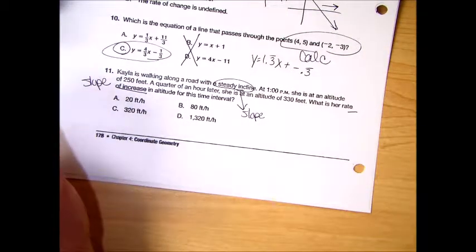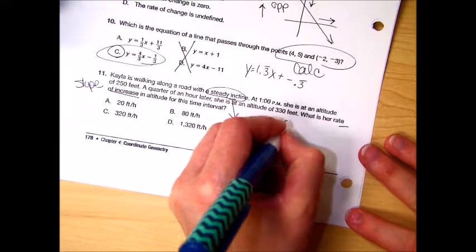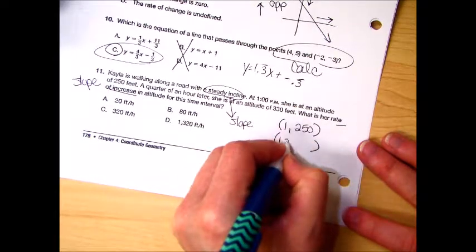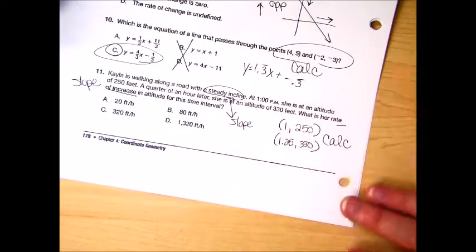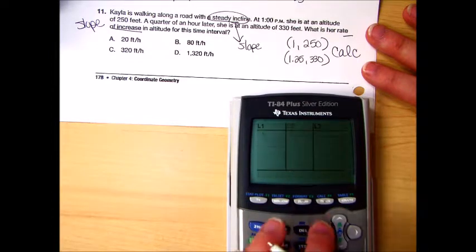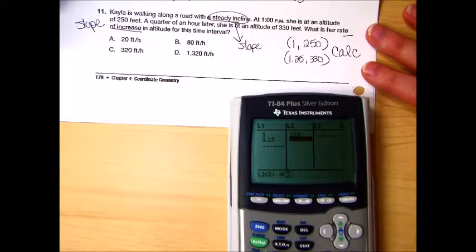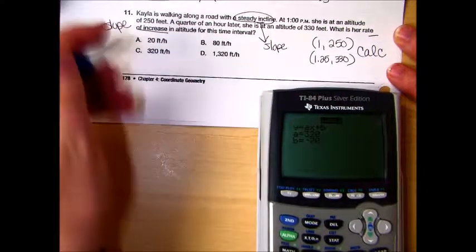Okay, so if we want to make 2 points, we could do that a quarter of an hour later. So we could do 1 o'clock and 250, and then a quarter of an hour later is 1.25 and 330. And we can use your calculator here. A quarter of an hour later is 1.25. That might be the only thing that trips you up on this one. So 1 and 1.25, 250 and 330. Hit the magic buttons. You should know these, and we get 320 is her slope.